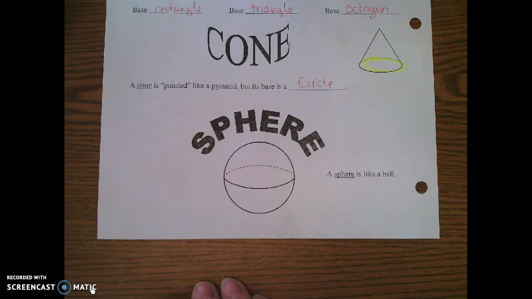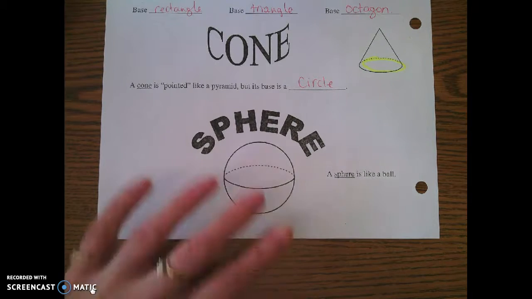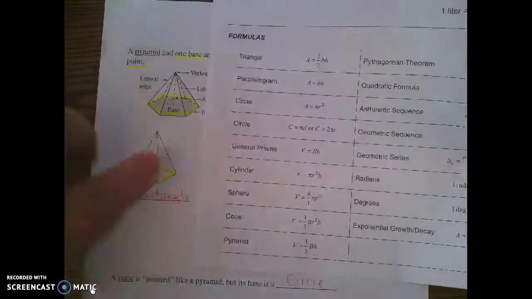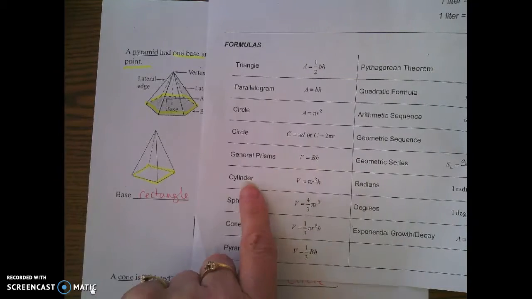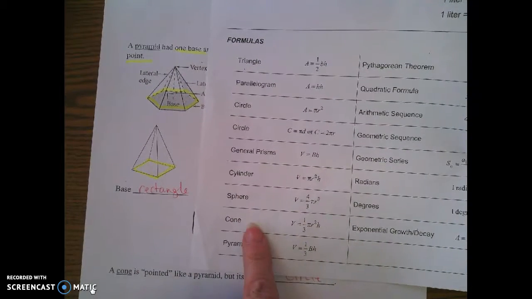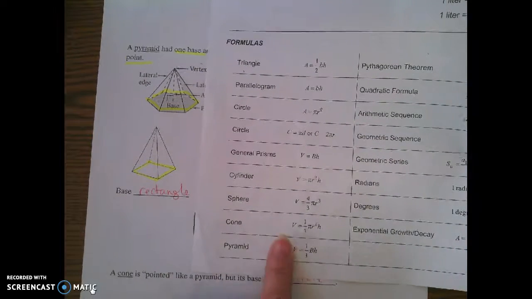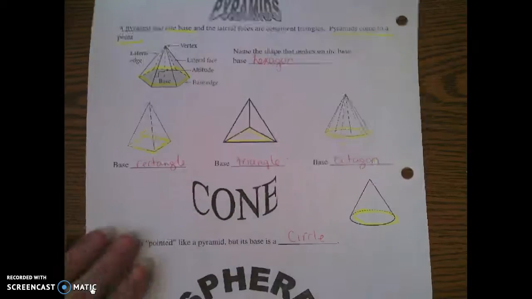So that's a sphere. Like I said, it's very important that you can recognize all those different shapes by name, because if I give you a picture of something and I say, okay, find its volume, you have to figure out, is it a prism? Is it a cylinder? Is it a sphere? Is it a cone? Or is it a pyramid? So that you can choose the correct formula. So very important, know your shapes.